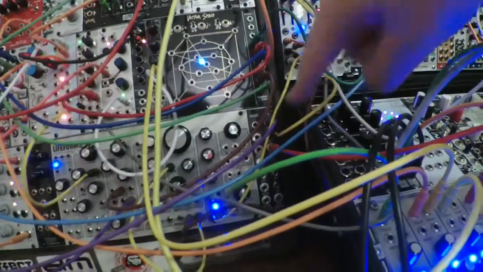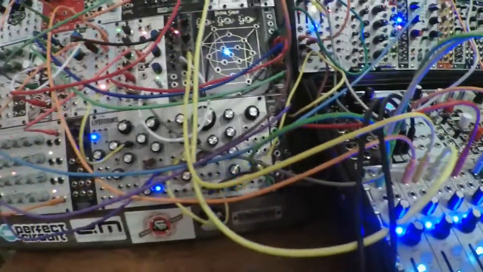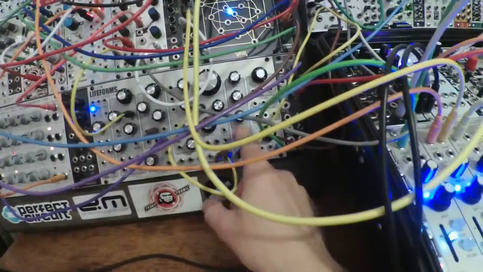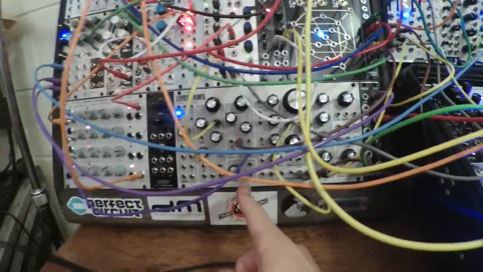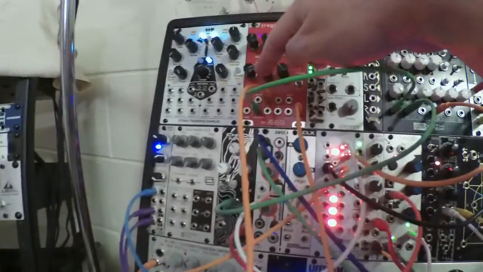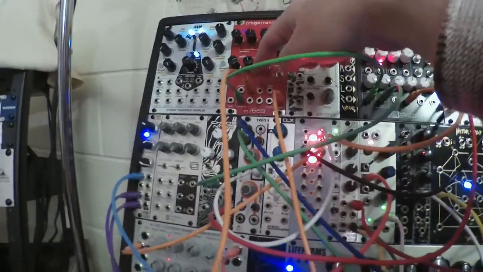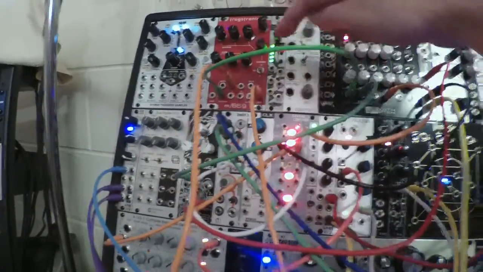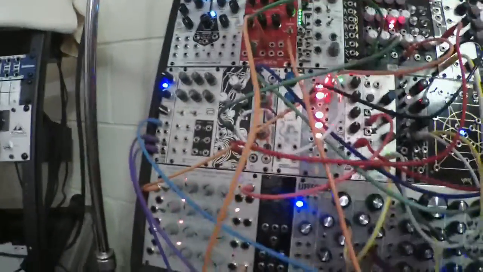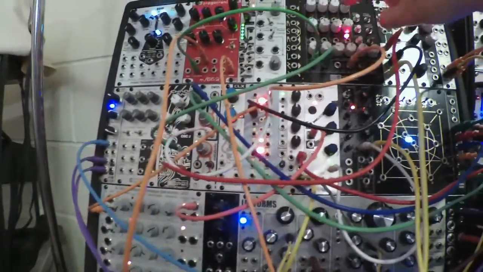Dresno gates opening a VCA for that voice. It is triggering the envelope for this voice. Let's see, one of these envelopes is CVing Trogotronic Generator 2. Sequence 8 is controlling Oscillator 1 of the Trog.